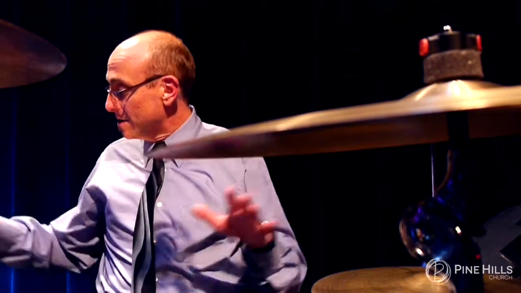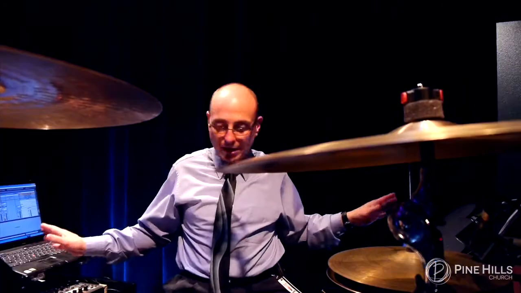So that's kind of the basic setup with the computers and how we're utilizing that with Ableton Live and triggering those kinds of things. Right now we don't do a whole lot with using full tracks or anything like that because we have a full band, but we'll use it with additional loops and that kind of thing.